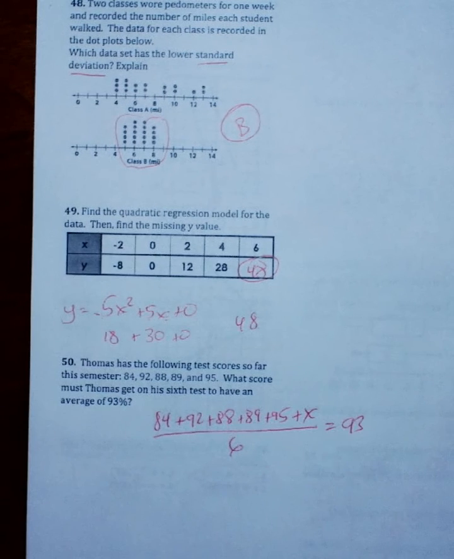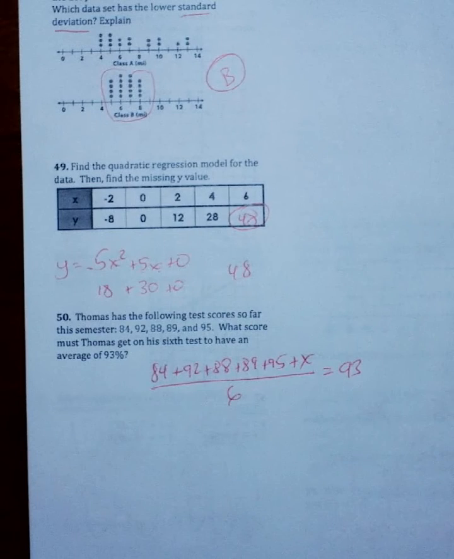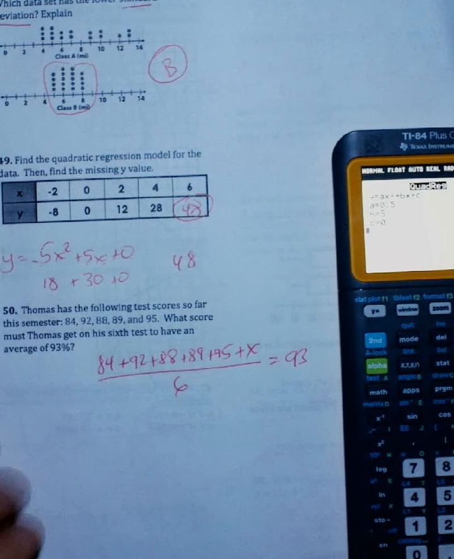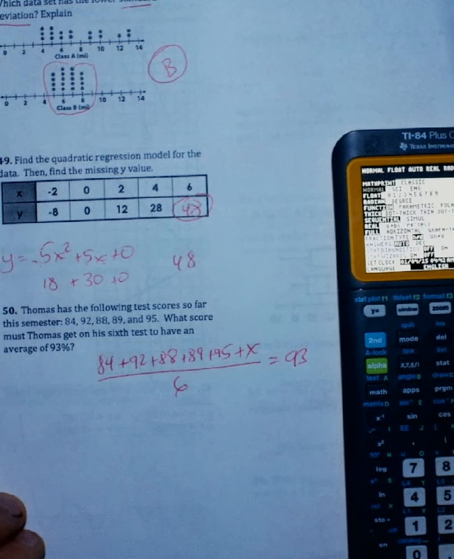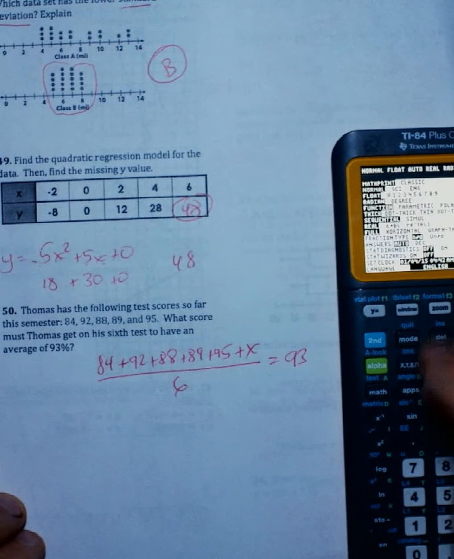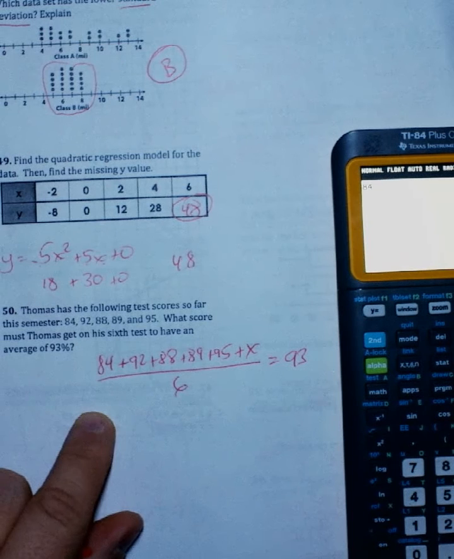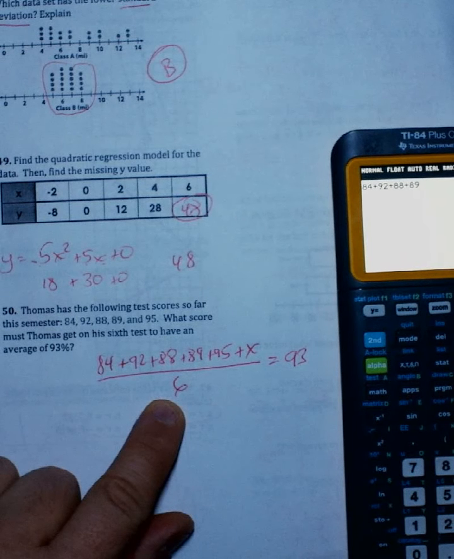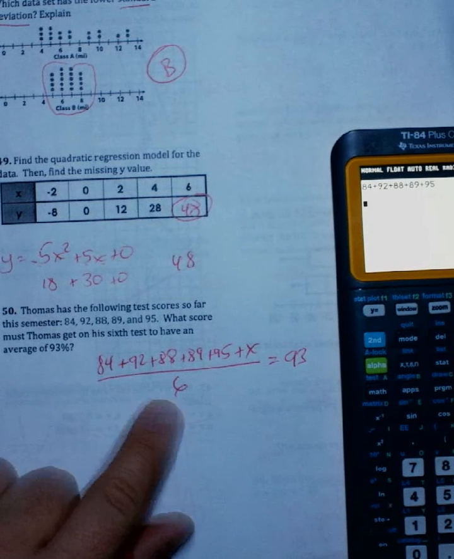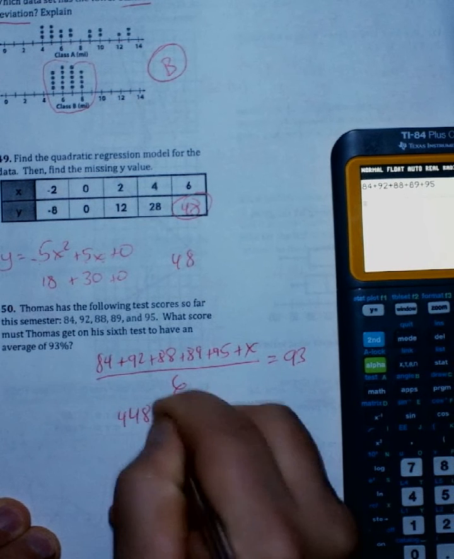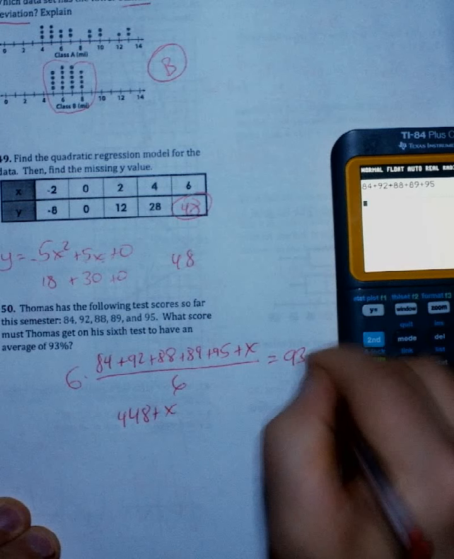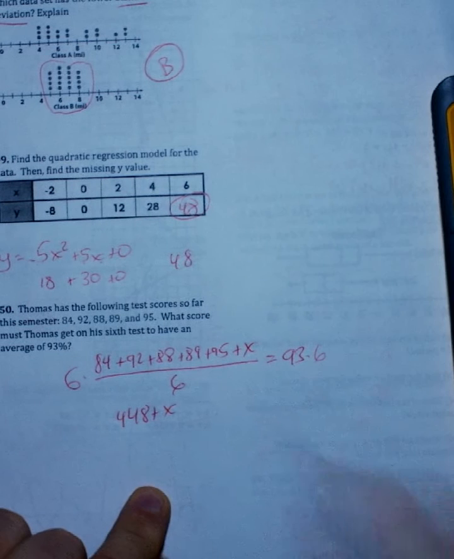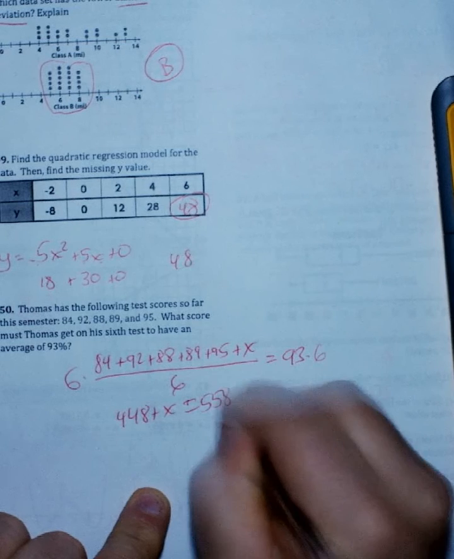So let's simplify this while we can. I'm going to take the first few numbers, and I'm just going to add them together. So I'm going to take the 84 plus the 92 plus the 88 plus the 89 plus the 95 and add those together. That's 448 plus the x. And I'm also going to multiply both sides by 6. So 93 times 6, well, that gives me 558. So 448 plus x equals 558.